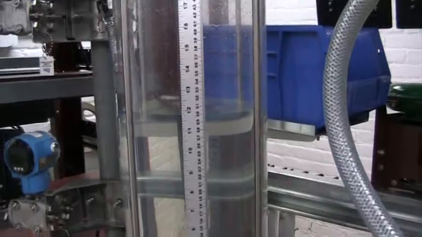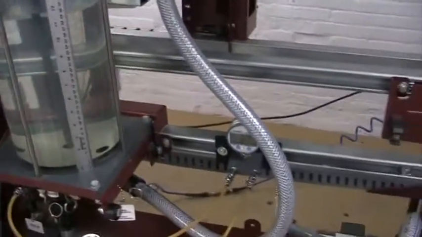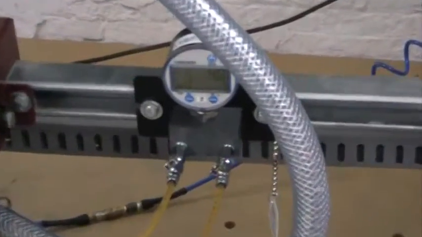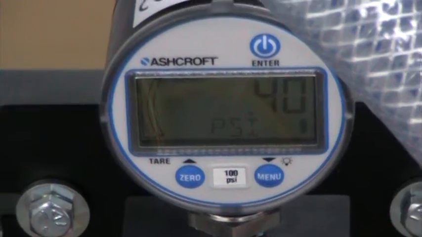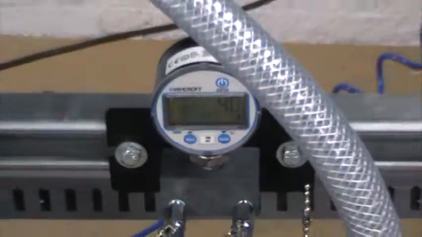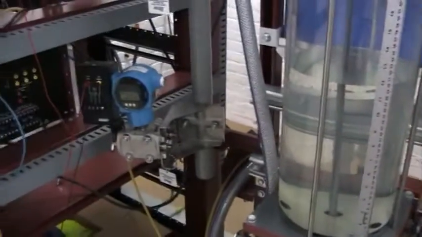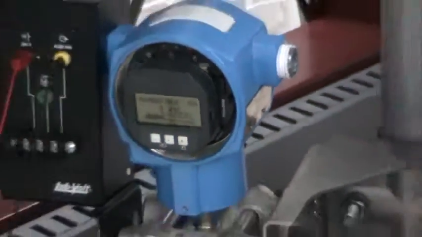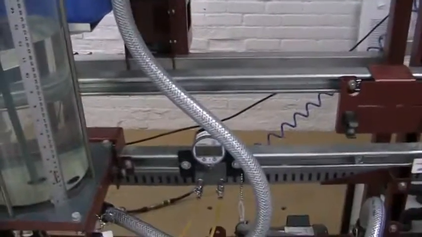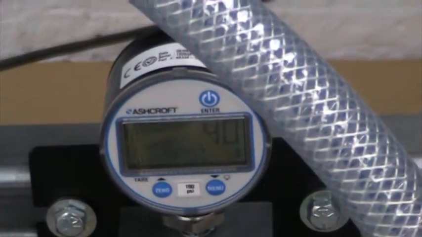Let's take a look at what I have here. 0.4 psi. Turning to my differential pressure transmitter, 0.416 psi. So 0.416 psi, while this is 0.4 psi.